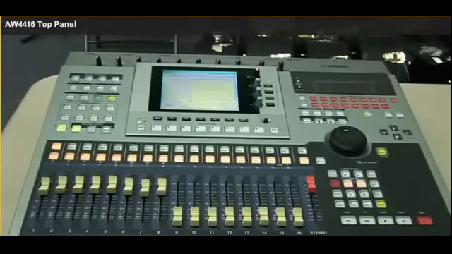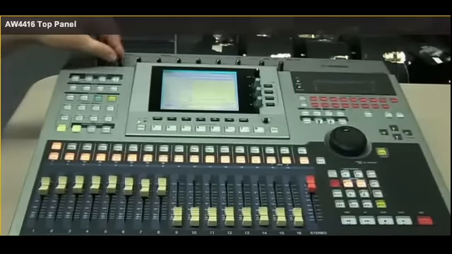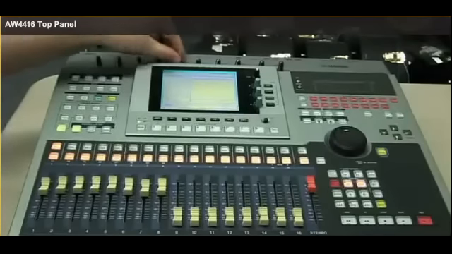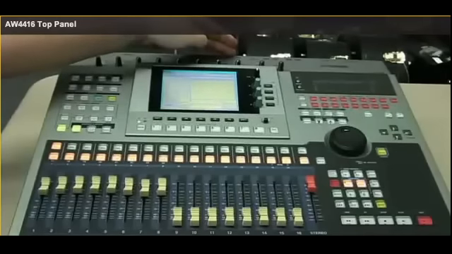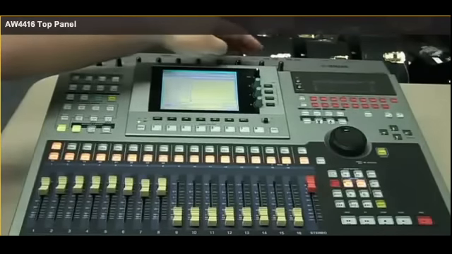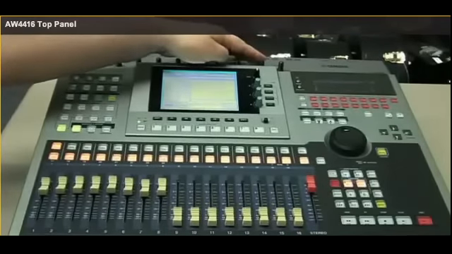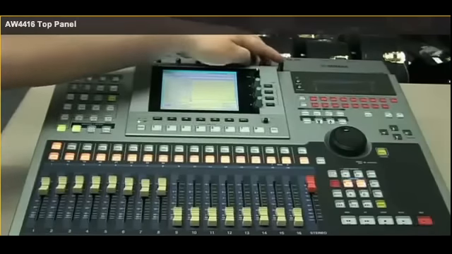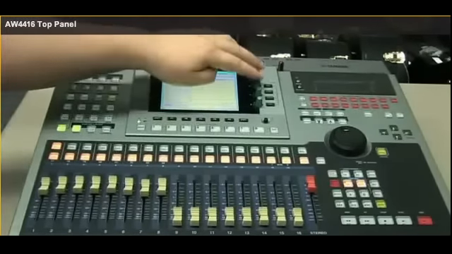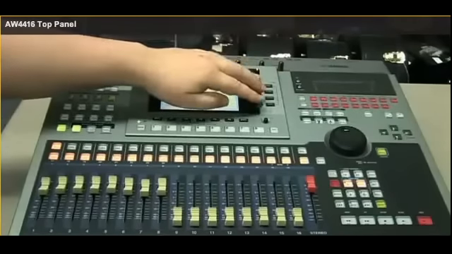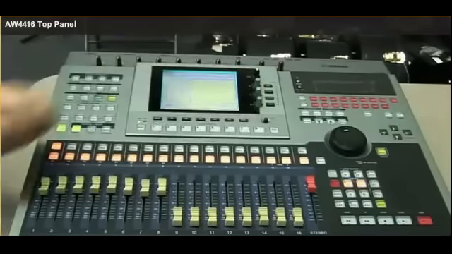Here we have the front panel of the aw4416. Up top you see the gain knobs for the analog inputs. Gain knob number 8 does both the high Z input as well as the mic input. Here you have a separate monitor out volume level and a headphone volume level. These knobs here are panning and EQ for a selected channel or input.